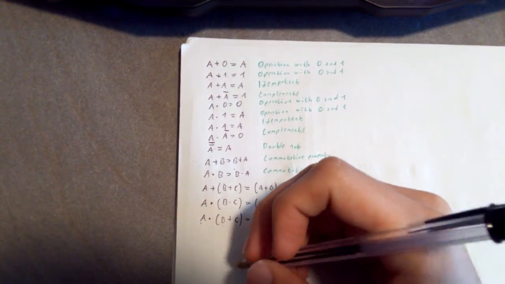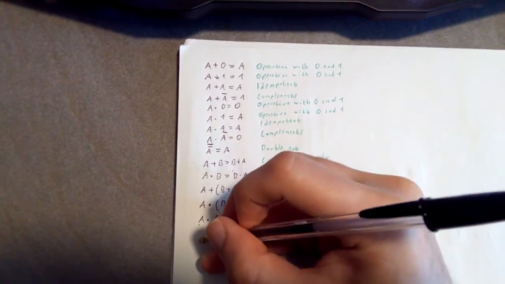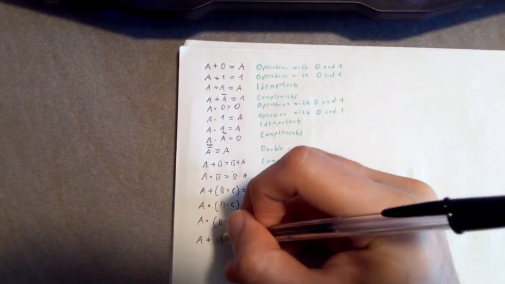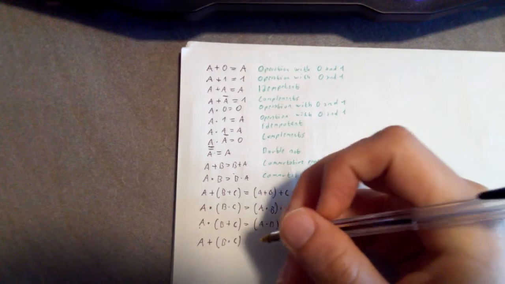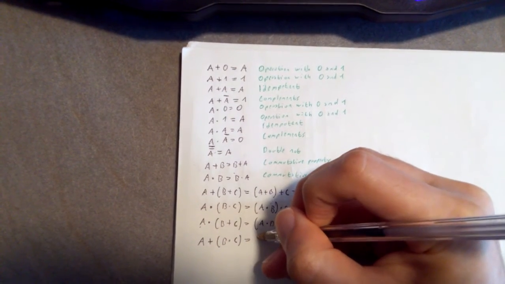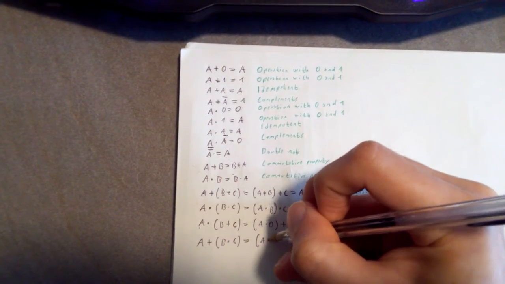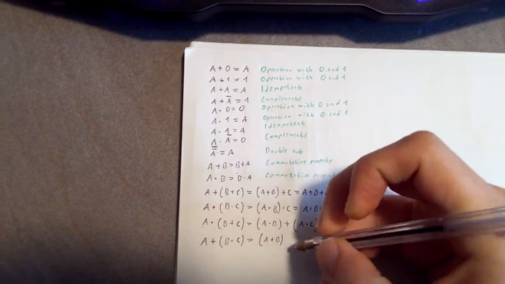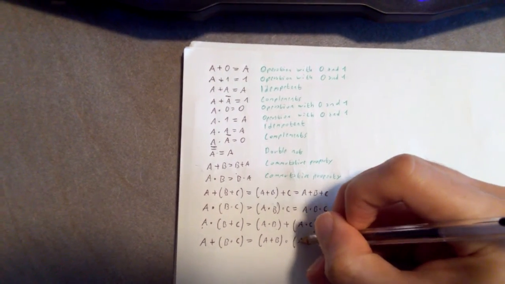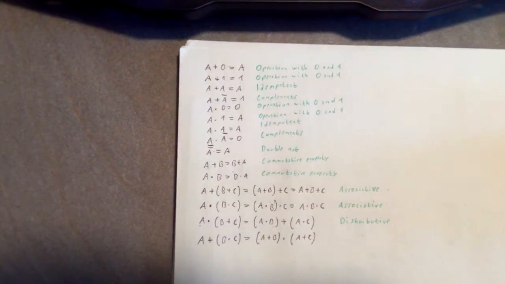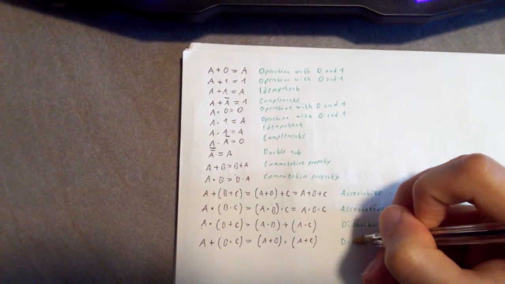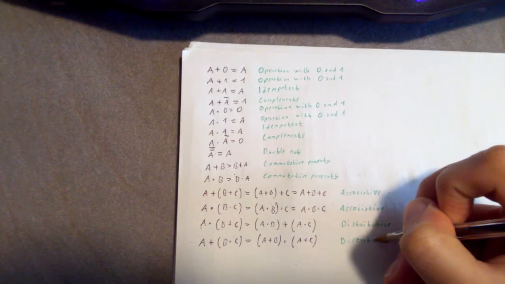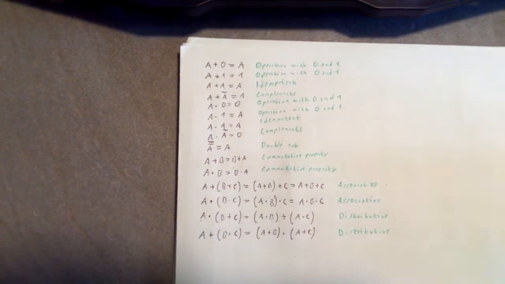And again, it's not over because we also have the distributive property the other way around. So if you have a plus b times c, this is equal to a plus b times a plus c. So again, this is the distributive property.